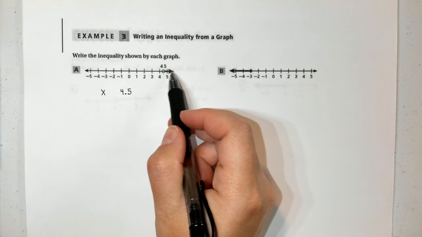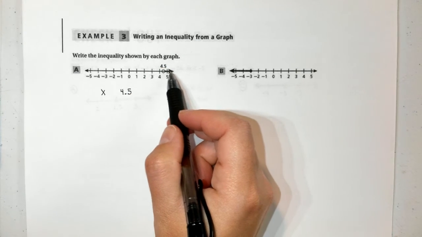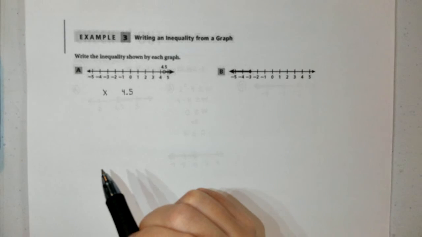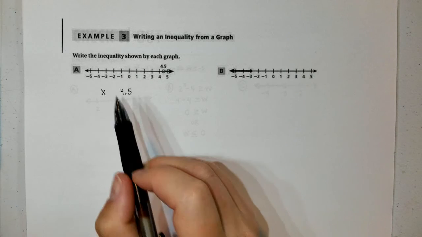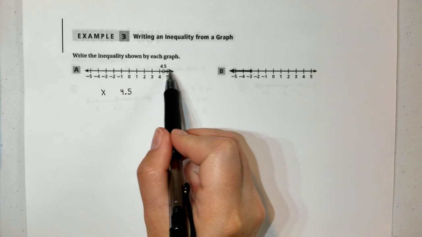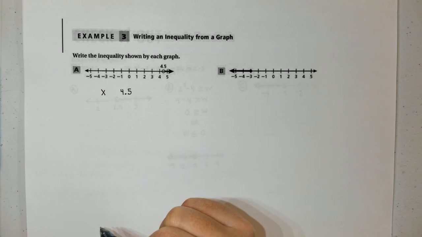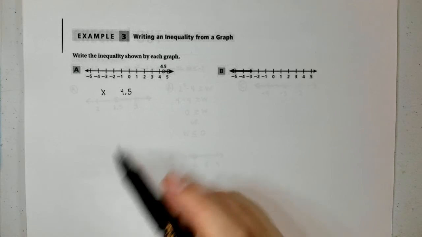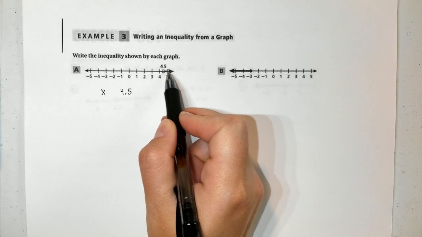Now X is the spot that's shaded over here. So X is over here. Okay, so now I need to figure out what's bigger. Is X, the shaded area, bigger, or is 4.5? If you're not sure, pick some numbers in this shaded area.